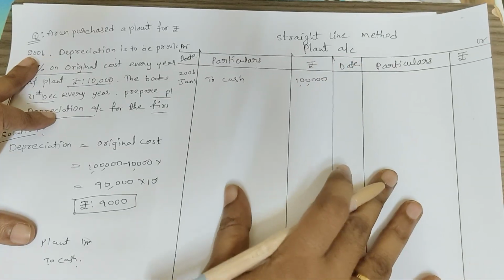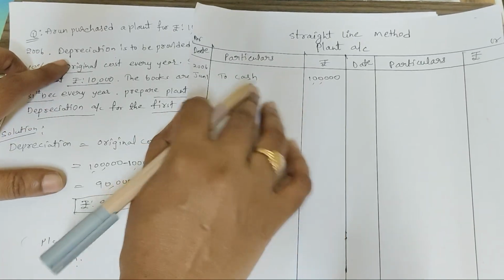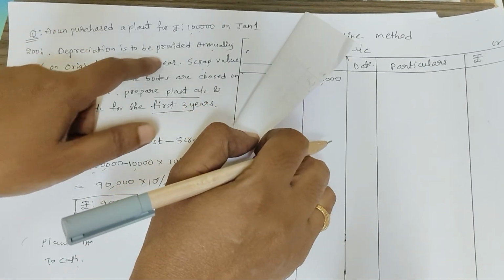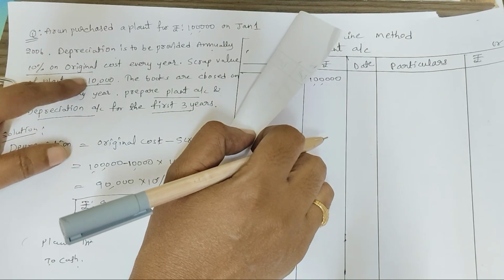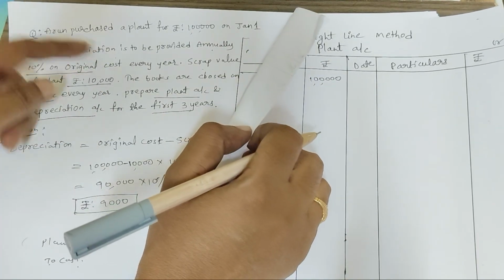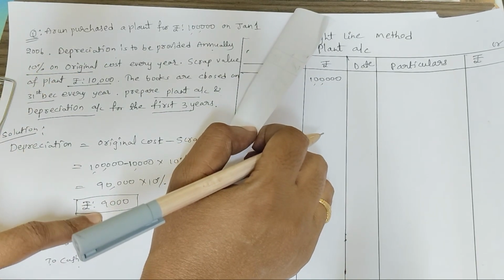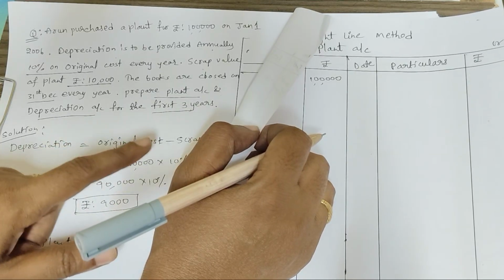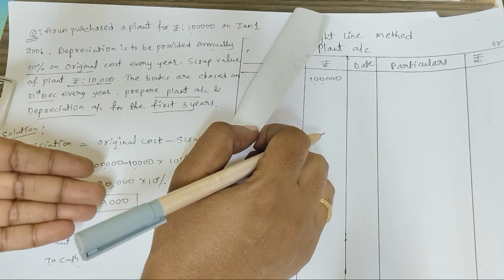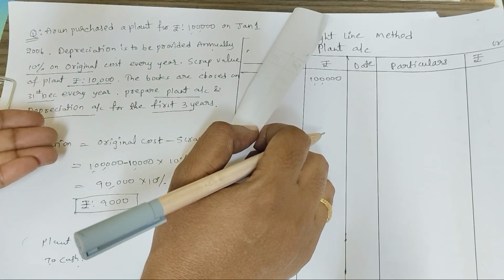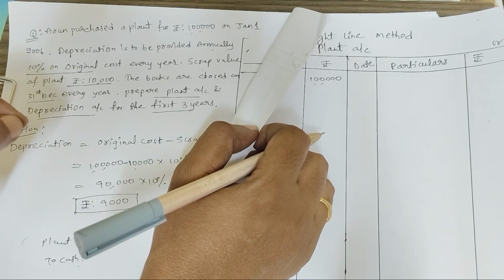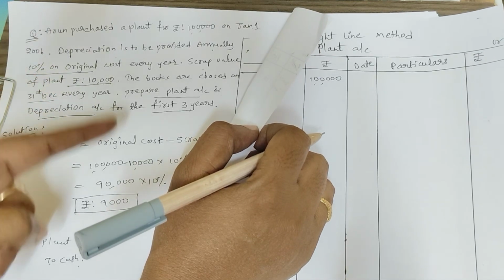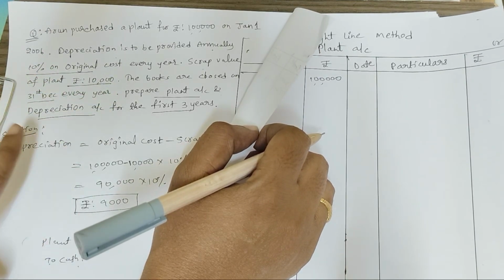Okay. So after writing this, here it is given that depreciation is to be provided annually at 10% on original cost every year. So already we calculated depreciation: yes, 9,000. Original cost minus scrap value. If you have scrap value, deduct that value. Otherwise, no need to deduct. And if you have installation charges, that should be added. If it is scrap, that should be deducted when you are calculating depreciation.